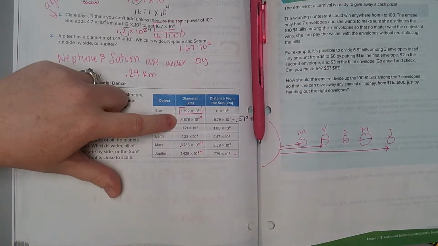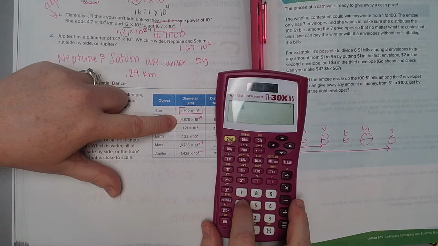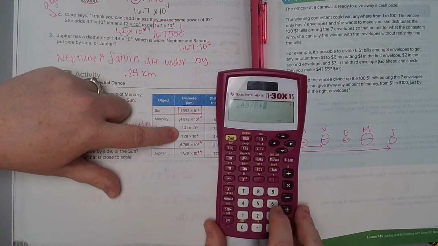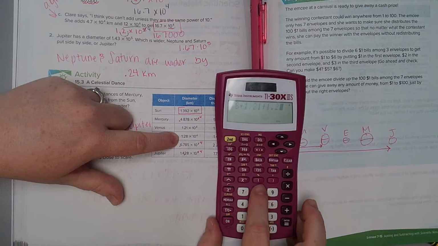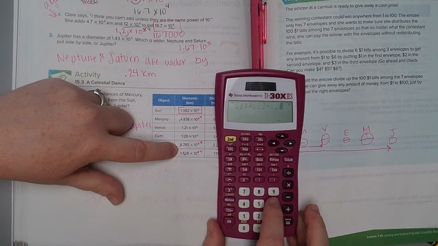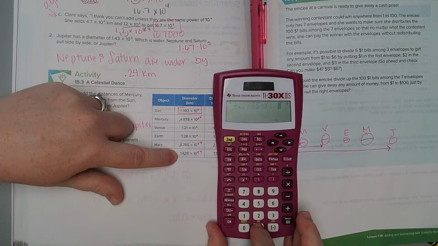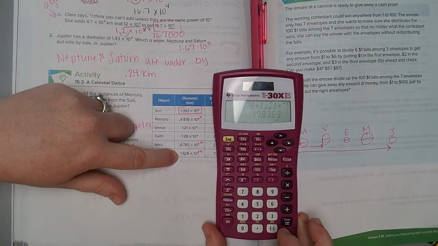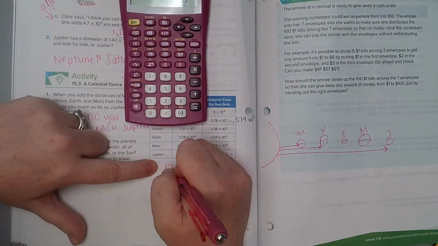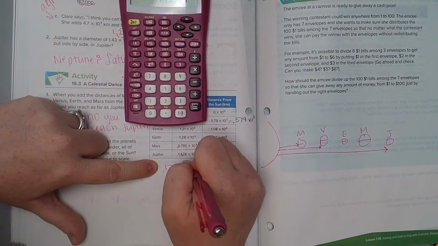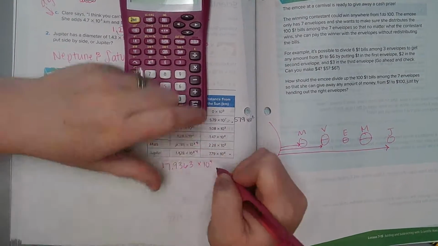So now let's add all of these up. So we have 179,363 times 10 to the power of 4.